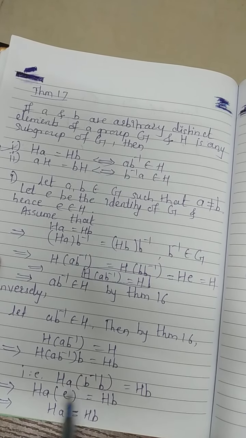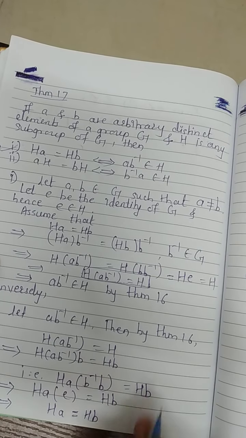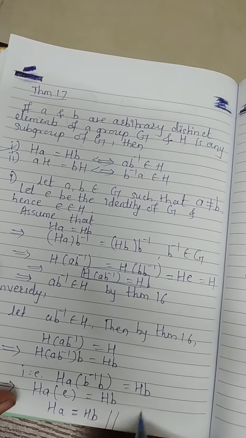So BB inverse is identity. You will get HA is equal to HB, meaning right coset of A is equal to right coset of B. And here we ended our proof.